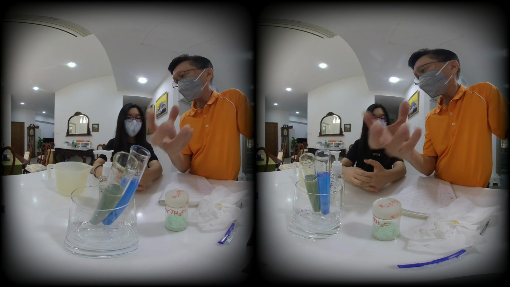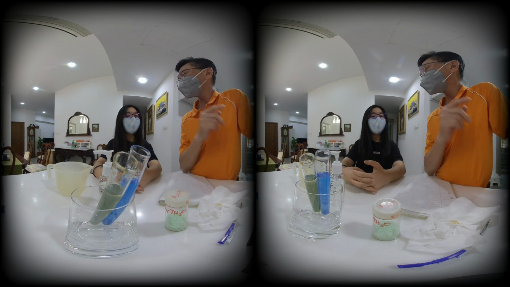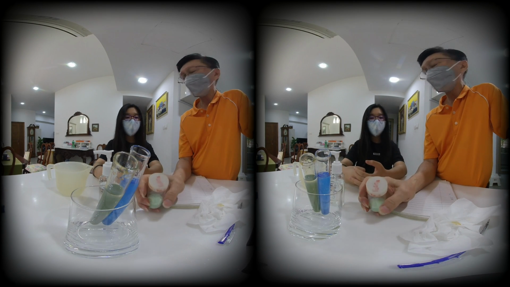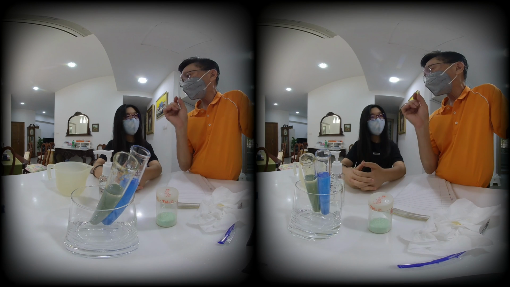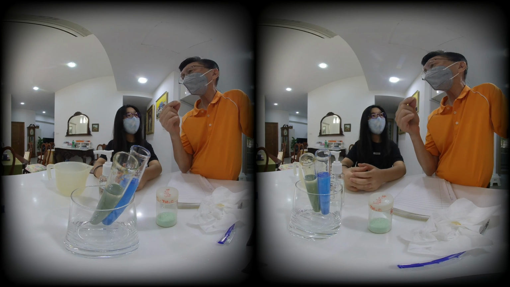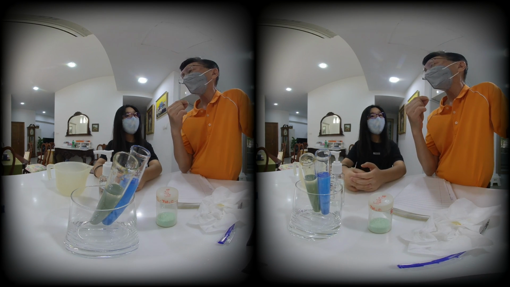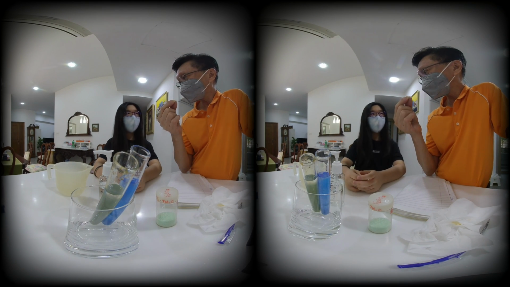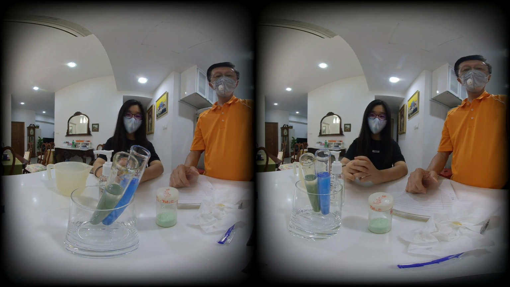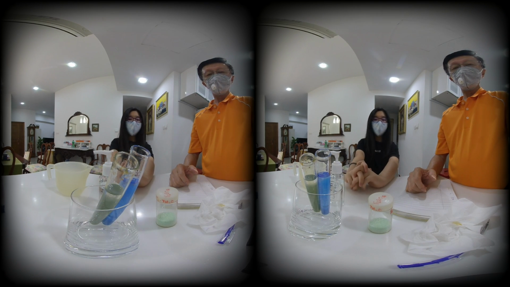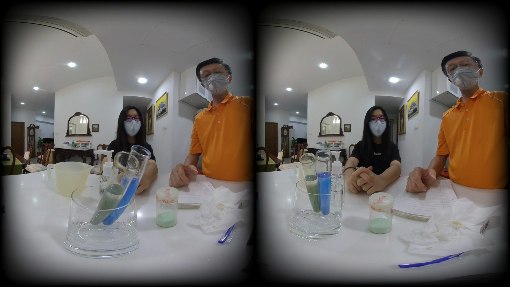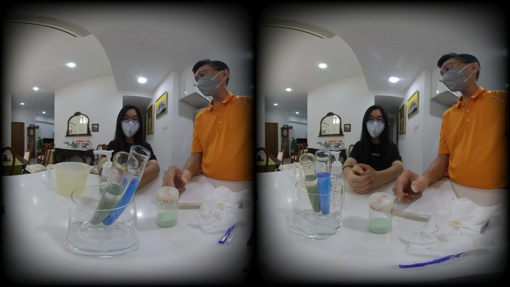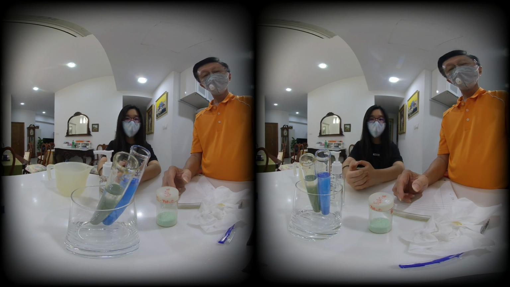And then the solution left behind will be colorless. Is that clear? Because the iron 2 sulfate and the copper 2 sulfate are in limited amount, we label them as the limiting reagent. Yes? Good. So there are some calculations that you need to do to calculate the amount of the precipitate that can come out. Okay?